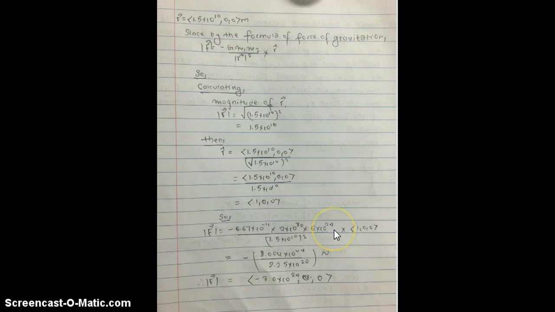And now finally I can put in their magnitudes and multiply and divide them out. This gives me the value of minus 3.6 times 10 to the power 24, 0, 0 Newtons. Now we are finished with our first part.